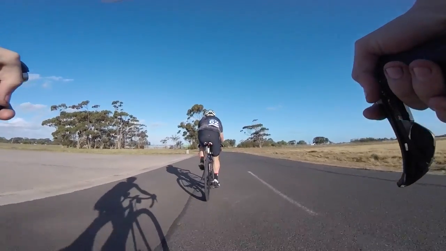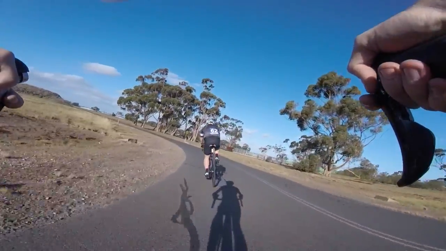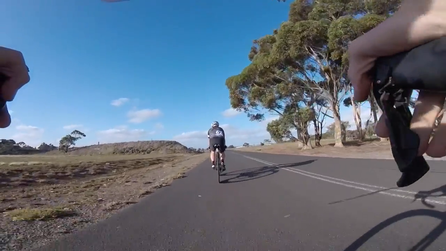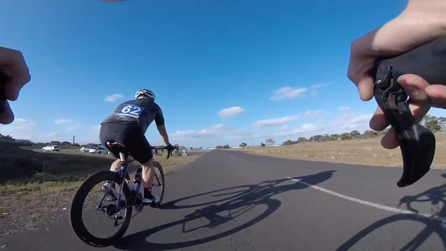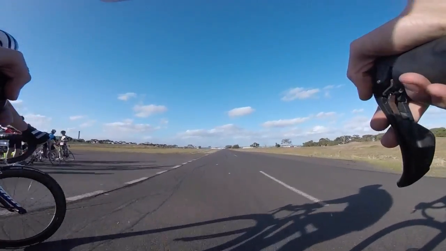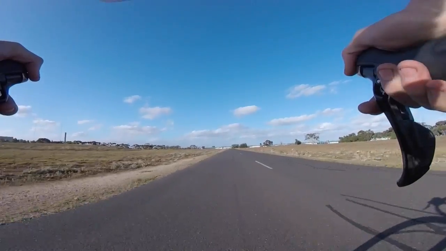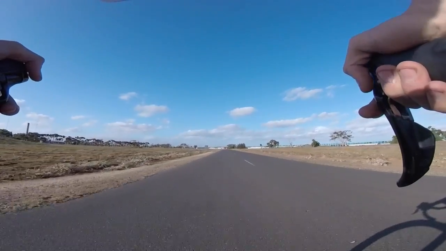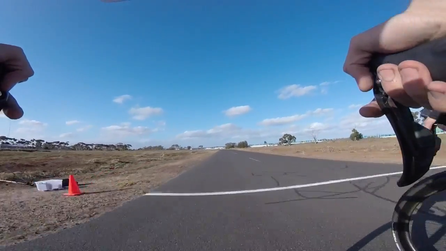But yeah, so this guy here, he's quite strong. He does come through to the front a few times, but he always seems to surge when he does. So as you can see, I had to put a little bit of an effort to get back in with him, and I decided to just come straight around him. The reason for that was, if someone's going to surge, you really don't want them on the front. So I really just wanted to get back around him and just keep my pace.